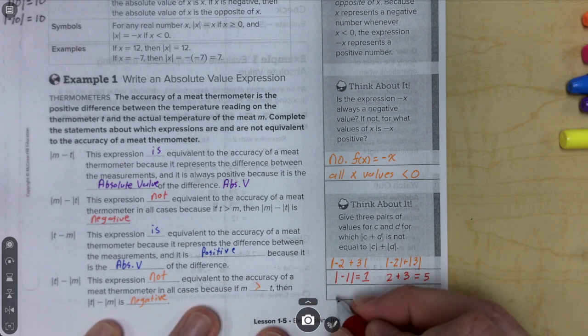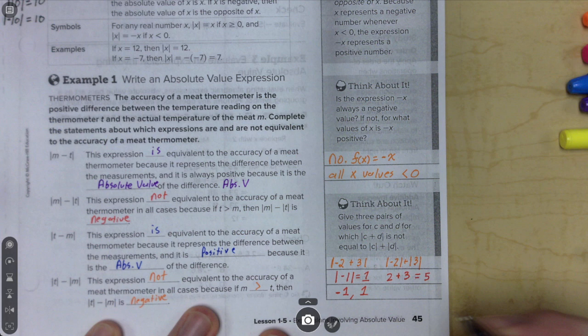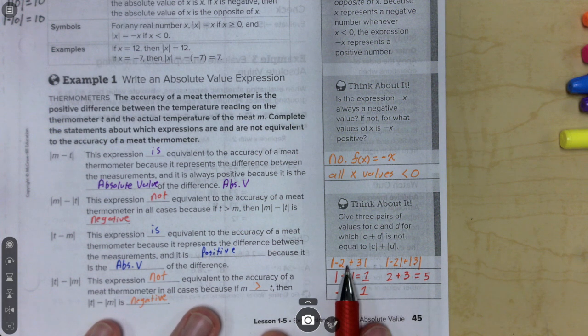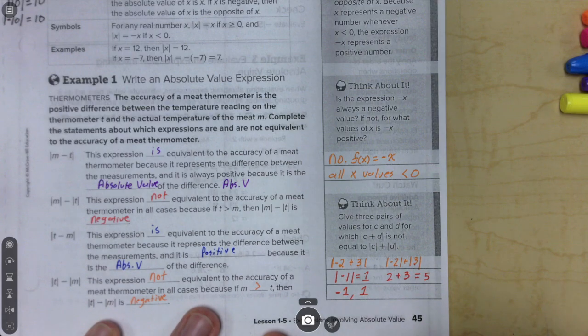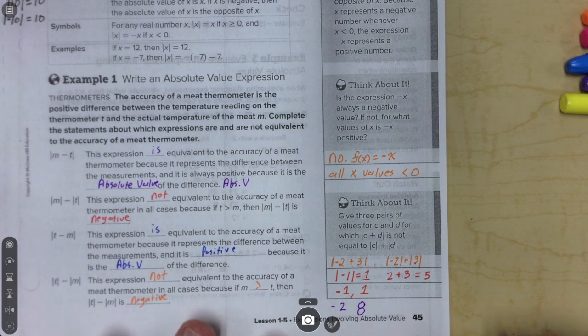So we can pick some other values. We could do negative 1 and positive 1. If we plug that in, this one becomes 0, this one becomes 2. And for our third set, let's just say negative 2 and 0. If we do negative 2 and 0, we'll get 2. Oh, no, that won't work. Let's do negative 2 and 8. This one gives us 6. This one gives us 10.